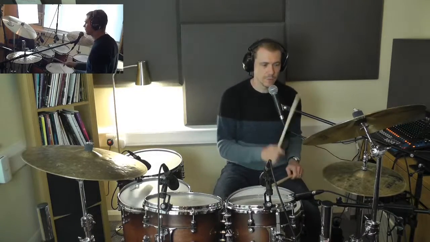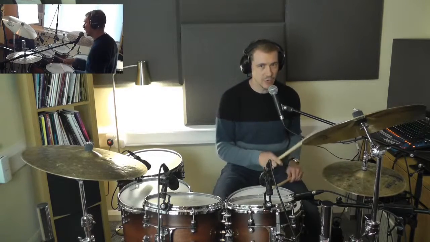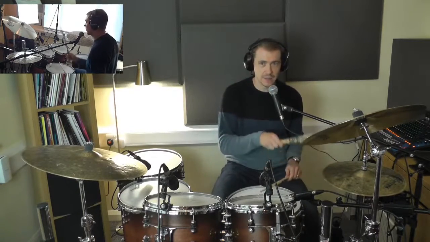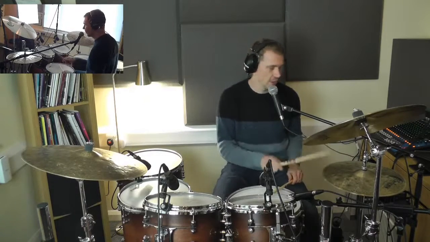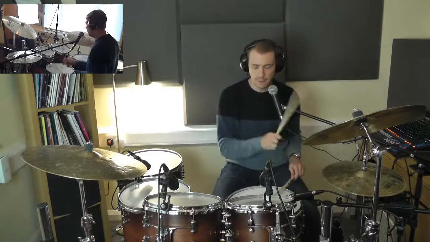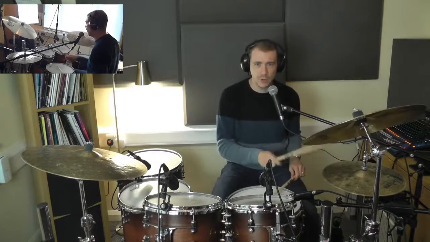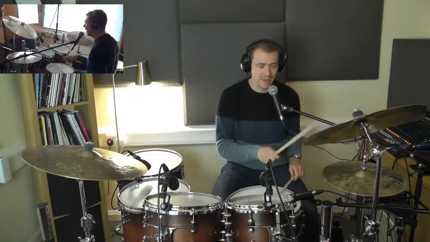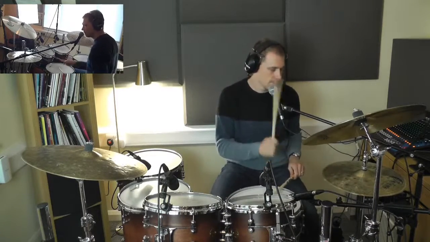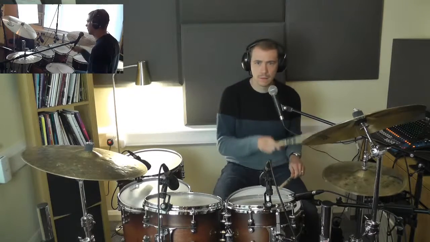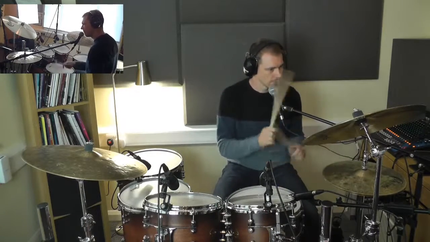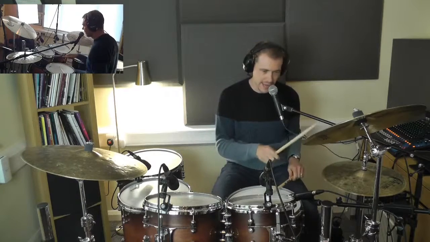So here's our groove. And as I said, 3 main elements to decorate. So hi-hat, open hi-hat, 16ths. Ghost notes on the left hand. And that bass drum, they all start to work together. That snare drum hasn't strayed from that downbeat yet.